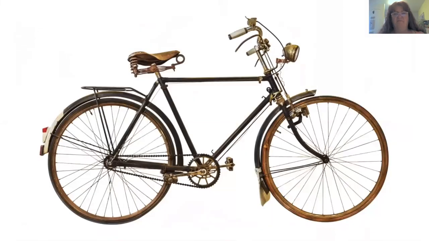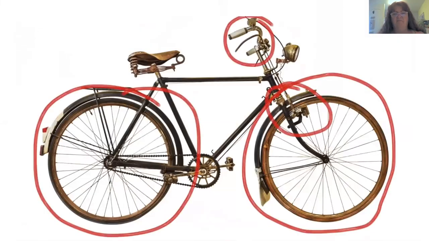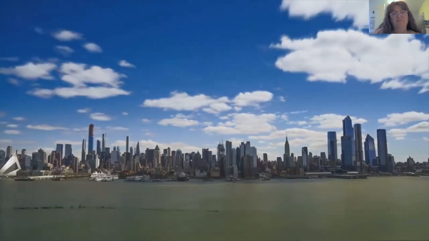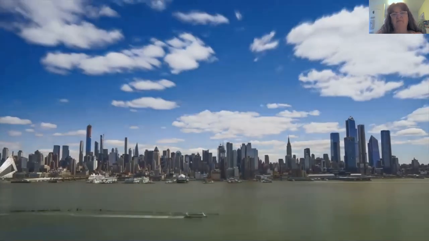The bicycle uses many simple machines. Can you figure out what they are? Can you see the wheel, the lever, and the pulley? Good job! Today's assignment is to look around and identify the simple machines in the world around you.